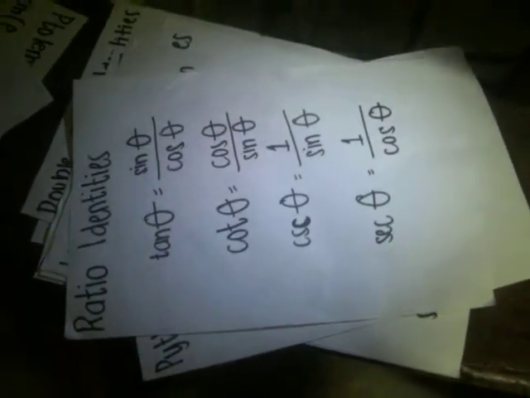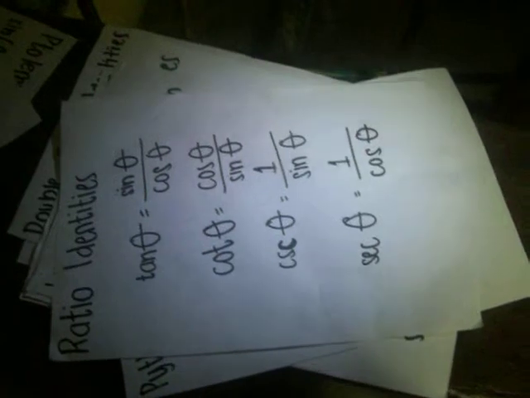Explain and give the examples of trigonometric identities. Okay. The first one is ratio identities. Ratio identities describe the relationship for tangent, cotangent, secant, and cosecant in terms of sine and cosine as follows.